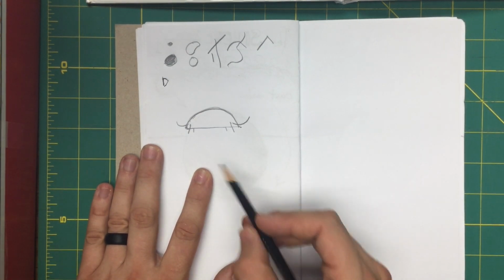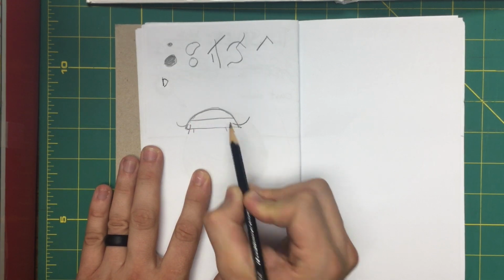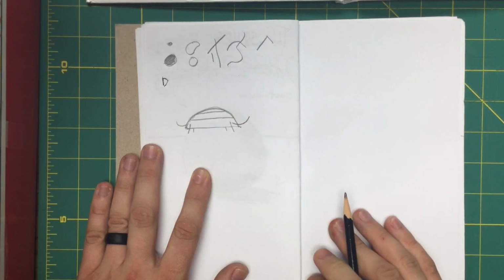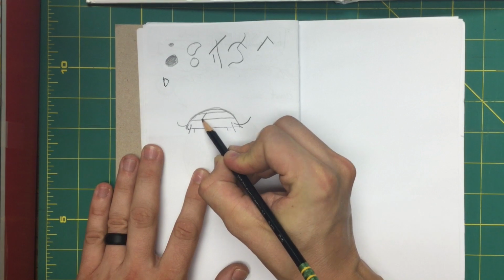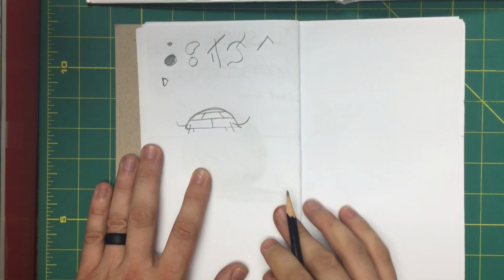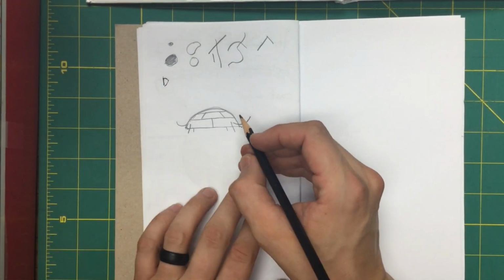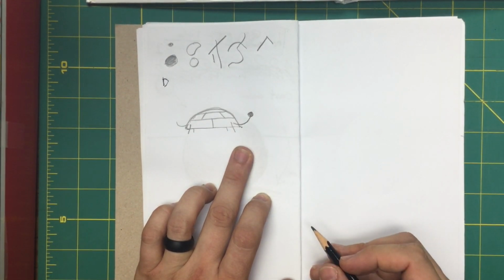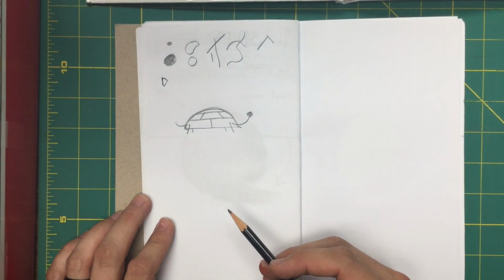Now if we make a few straight lines that go across the D shape, straight line 1, straight line 2, and maybe a few more straight lines. 1, 2, 3. Now that gives you the idea of a turtle. We might want to give it a little dot on its head to show you that it's a turtle. Or we could color it in different ways to show turtle.